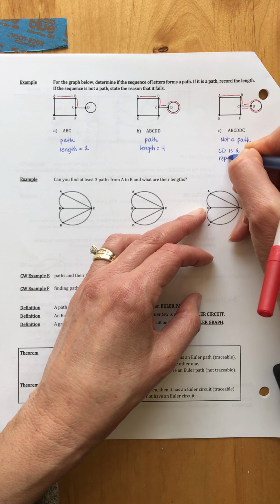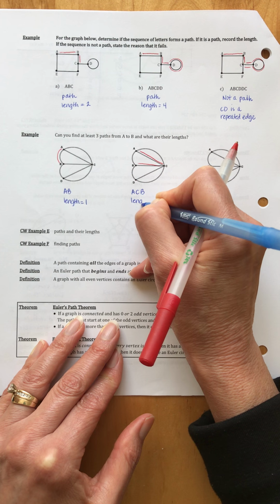Okay, so let's go on and read the next example. It says, can you find at least 3 paths from A to B, and what are their lengths? Well, obviously the simple one is just to go from A to B like that. So we would call it AB, and we would say its length is 1. Okay, so let's do another one. Well, maybe we go to C like this, and then back that way to B. So we would call that A, C, B, and its length would be 2.